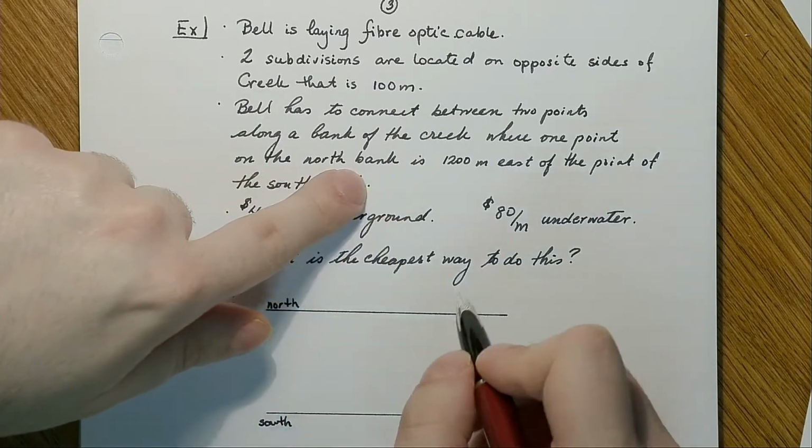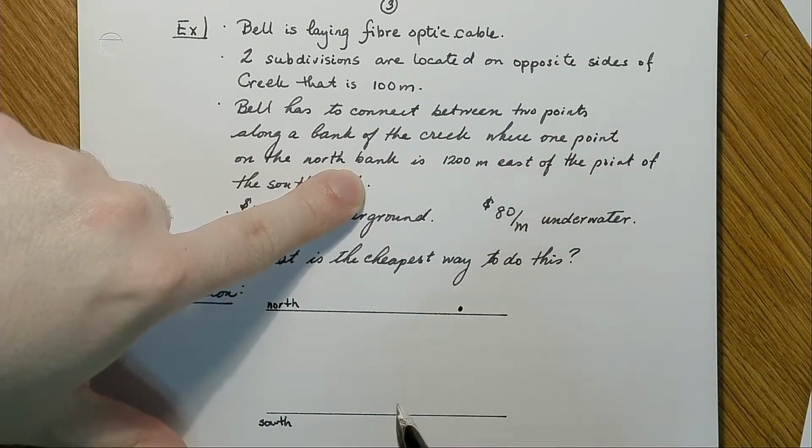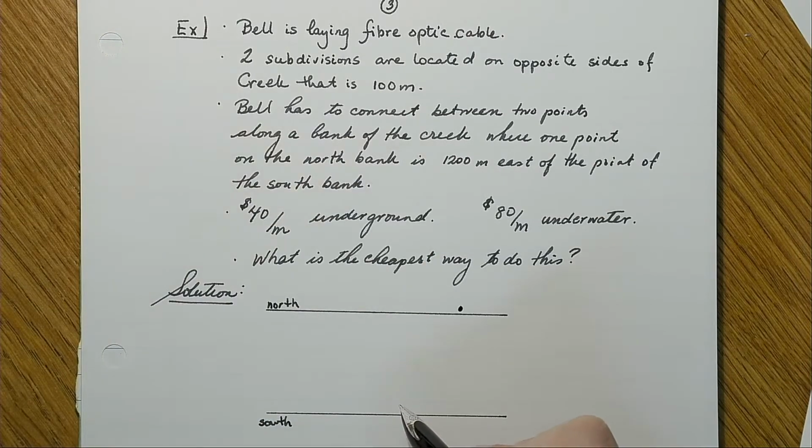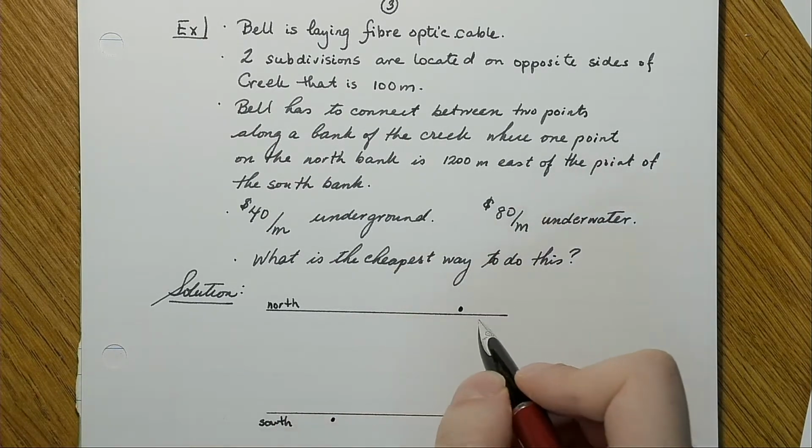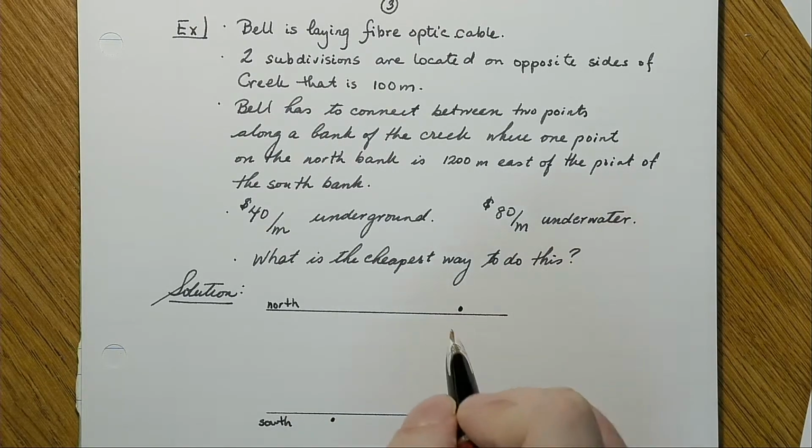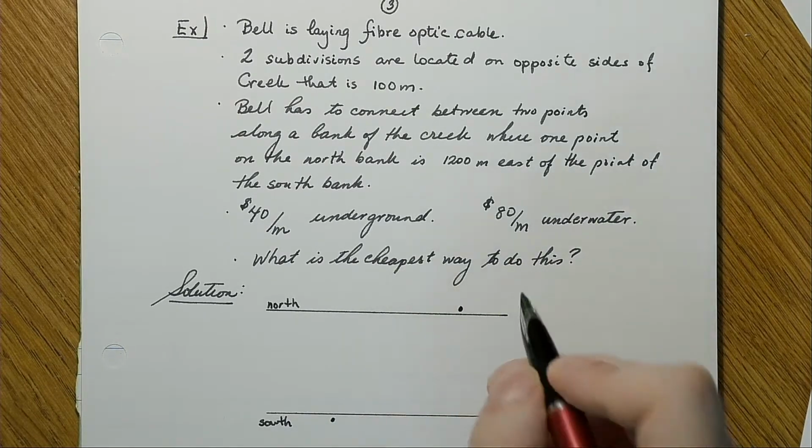One point on the north bank, so we'll say up here, is 1,200 meters east of the point on the south bank. So it's not over here, it's over here, because this point is going to be 1,200 meters east. This point here.